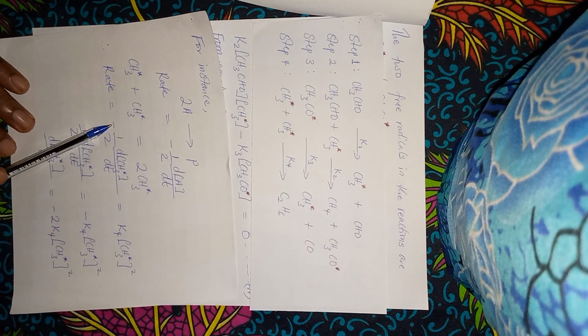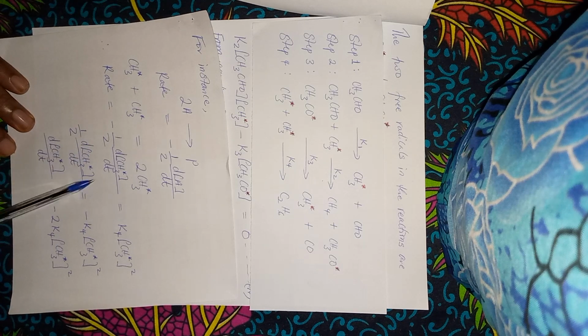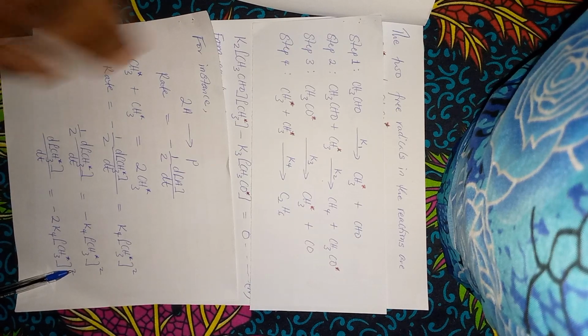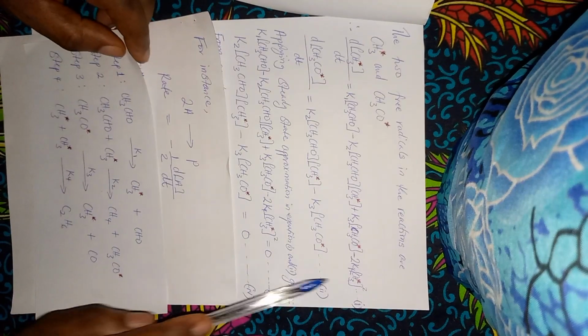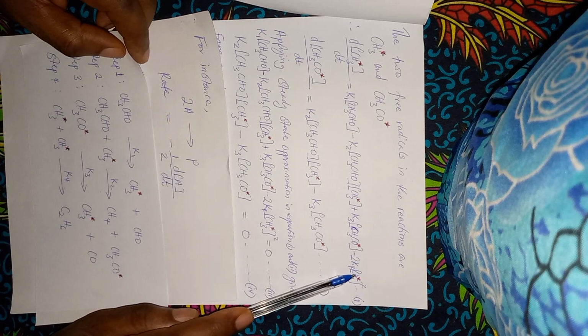So then from there we now solve it. Solving it, we multiply both sides by minus, then the minus will come over this side, and we cross multiply, because this is what we are looking for: the rate of free radical CH3. So these two we cross multiply and we now have minus 2 K4, then in bracket CH3 raised to the power of 2. So that is how we got this minus 2 K4, then in bracket free radical CH3 raised to the power of 2.